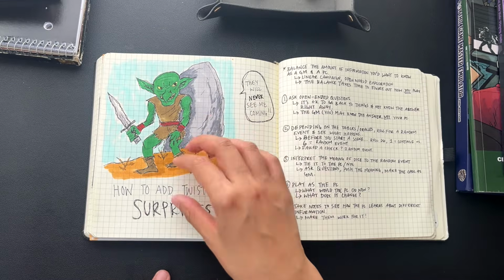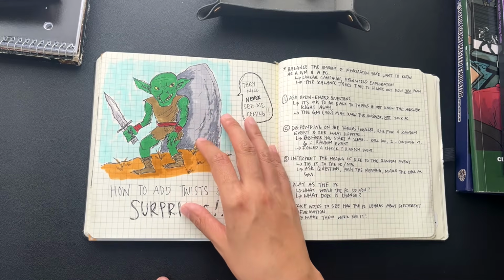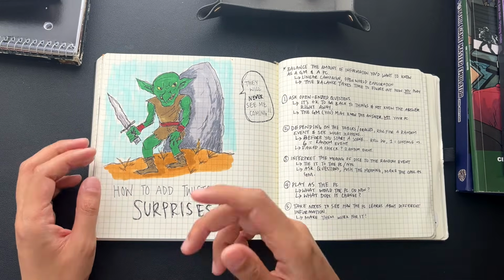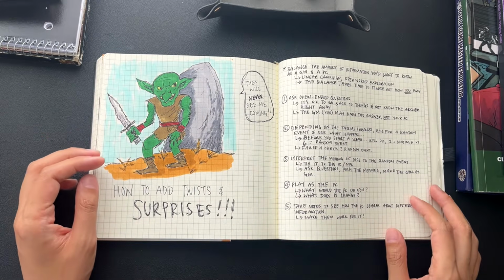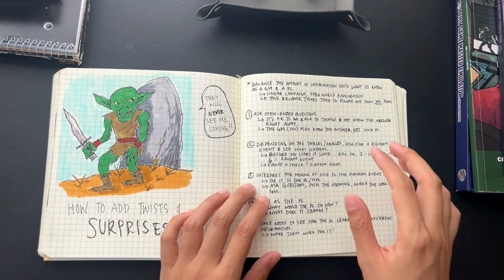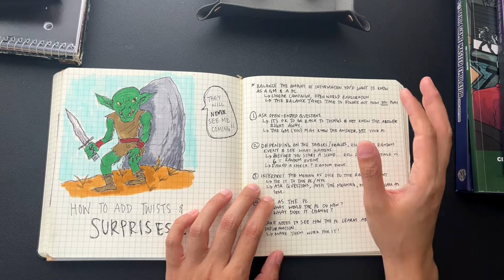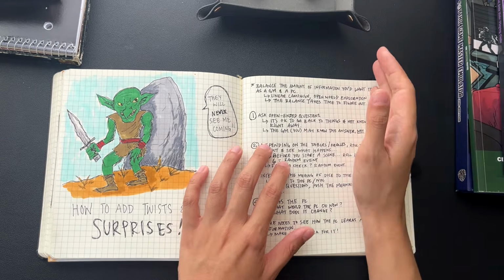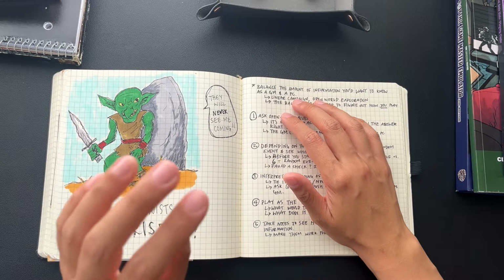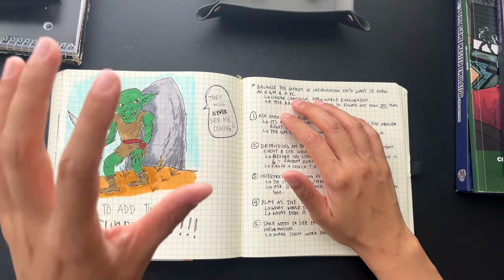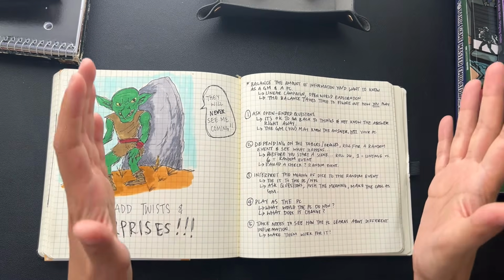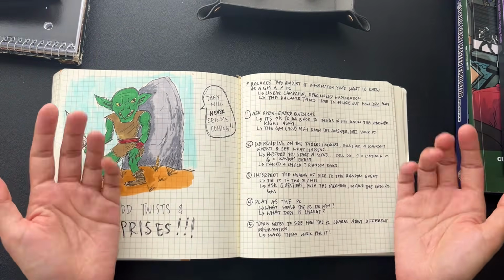So that is the twist and the surprise: we never know when he will be jumping out and surprising the passing adventurers. And with this visual, I also want to encourage you to realize that balancing the amount of information that you would want to know as a GM and as a player takes time to figure out.